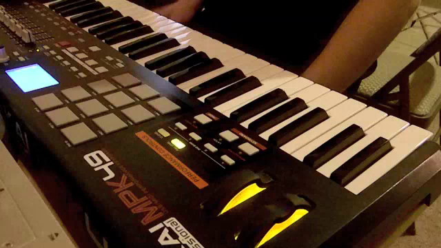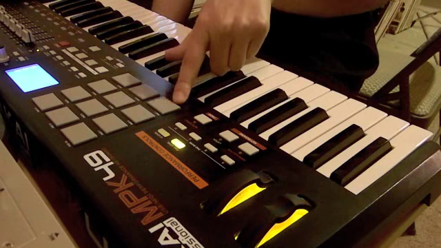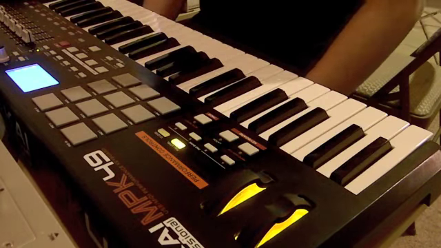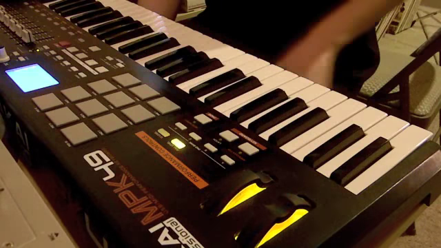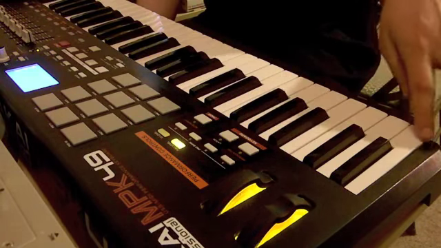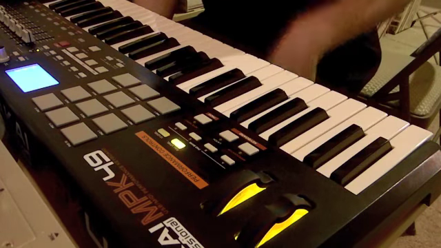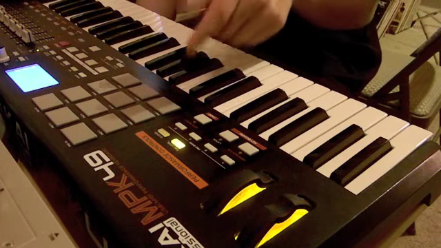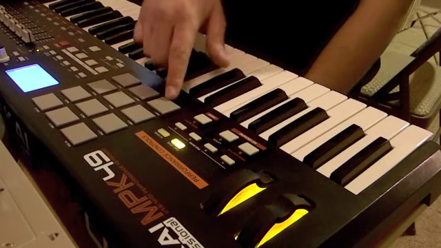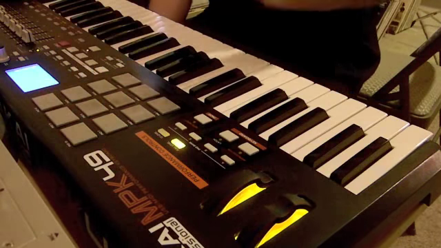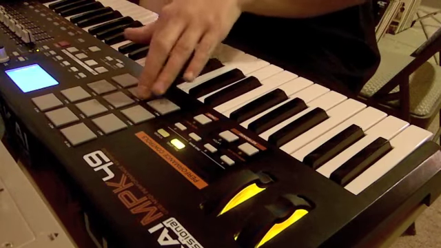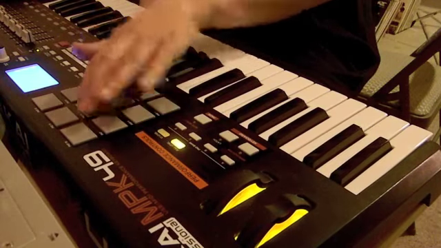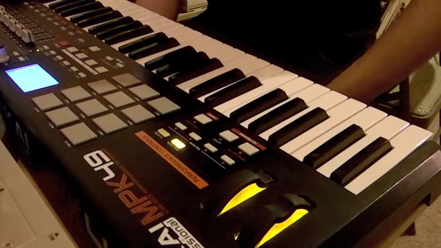So now all you have to do to get them on the pads is tell the MPK in Vyzex, or you could do it on here manually, what pads play what keys. I put these at the very end of the octave in GarageBand, so you have to assign this pad to 0, and then just work your way all the way up, and that's what I did. So now they play perfectly in GarageBand.